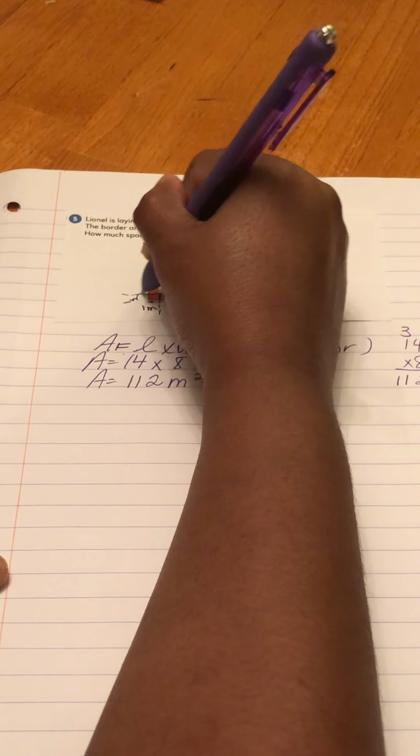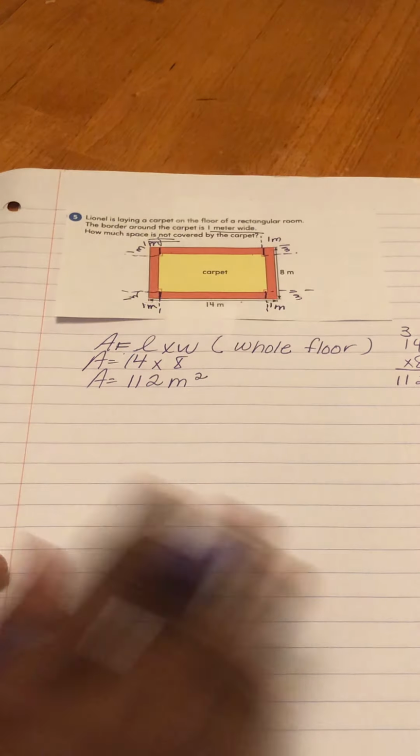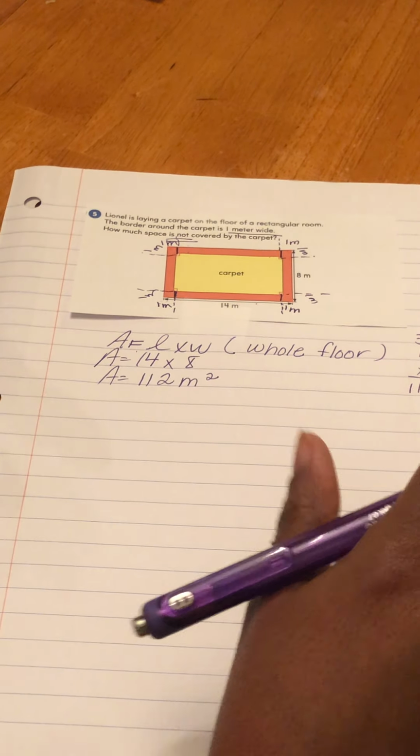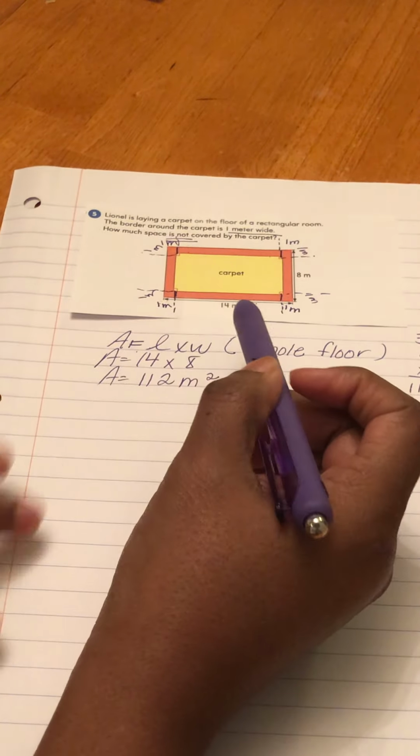A meter, a meter, a meter, because there's a border around it. It's kind of like when we would make things in class and I tell you leave a little frame around your construction paper. Same idea. You put your paper on, but then you left a frame around it.